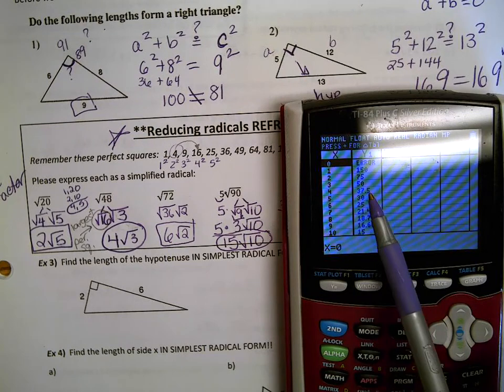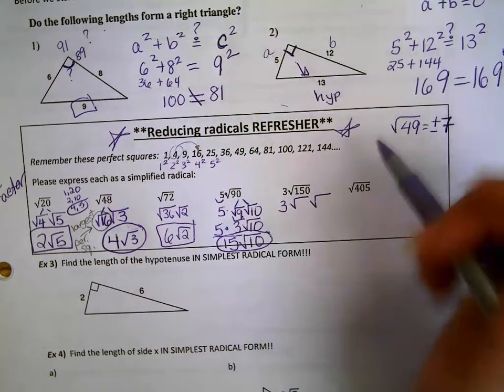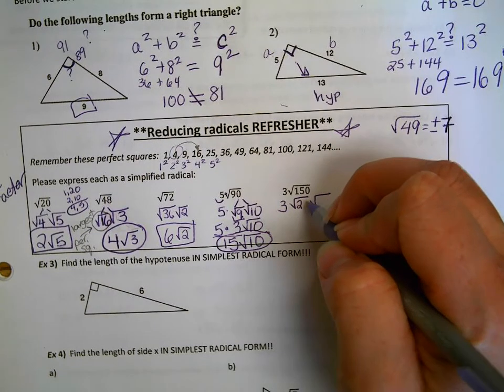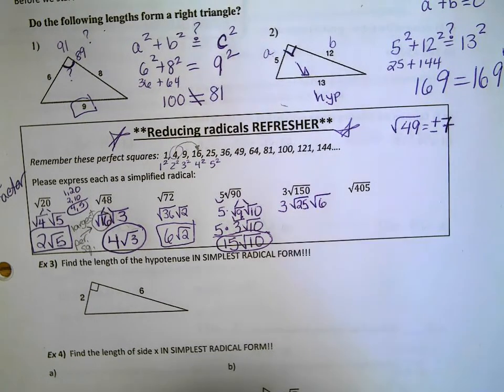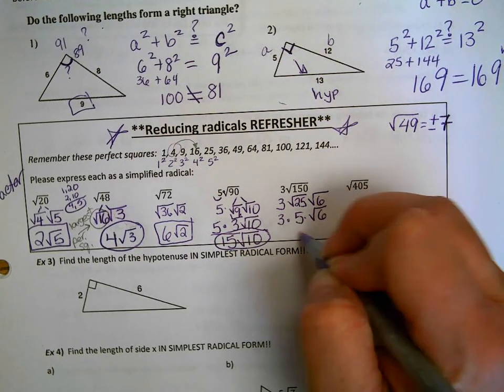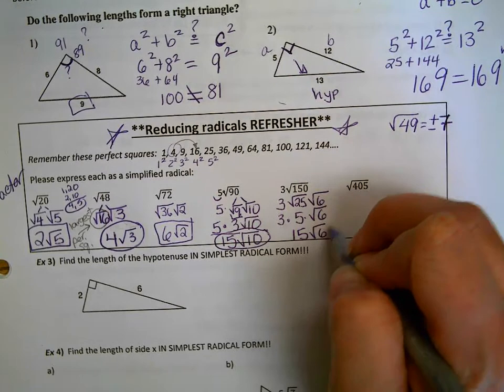4 does go in, but it goes in 37.5 times. We want whole numbers here. So we have 25 goes in 6 times. 3 times 5 times the square root of 6 will become 15 square roots of 6.